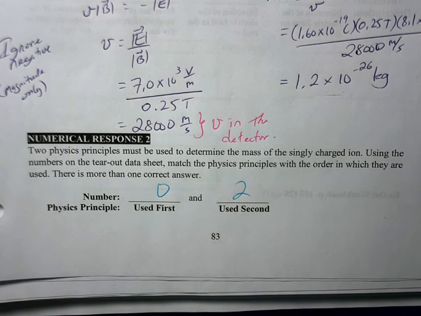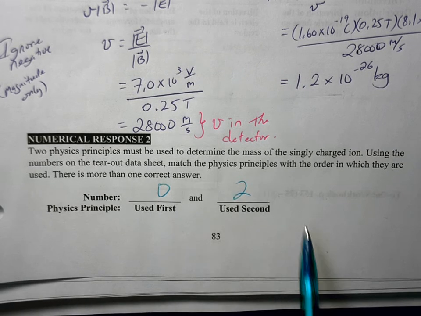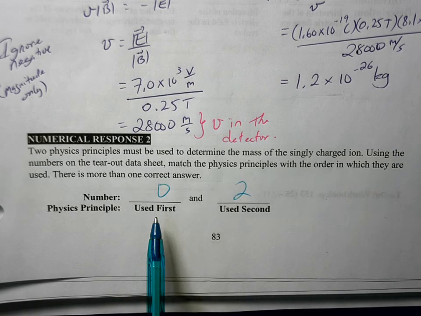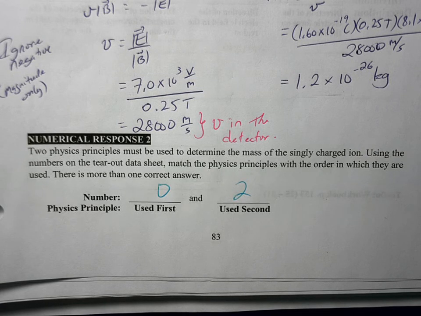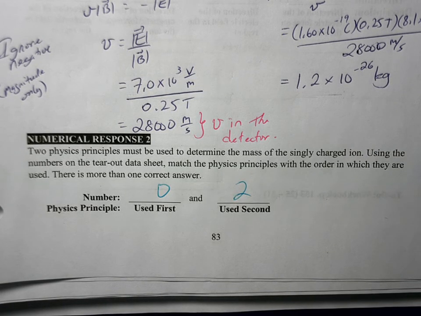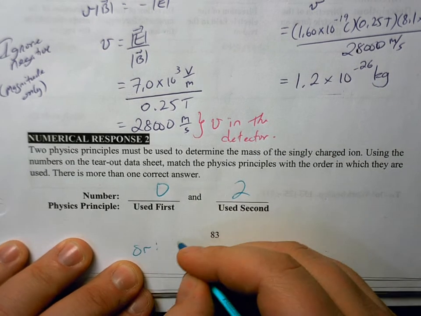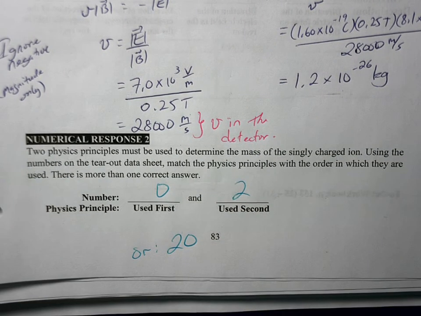Now you've probably seen this, your teachers have likely explained this to you. We have this used first and used second. We did use them in the order of 0 and then 2. On the diploma exam, the order actually doesn't matter. They don't care the order that you use them. What they are really asking you is what are the 2 physics principles you used, not the order. So the other answer that would be accepted in this case is 2-0. They're both going to get marked right, so don't spend a lot of your time stressing over which one did I use first and which one did I use second. Just identify the 2 that you used. Order doesn't matter.